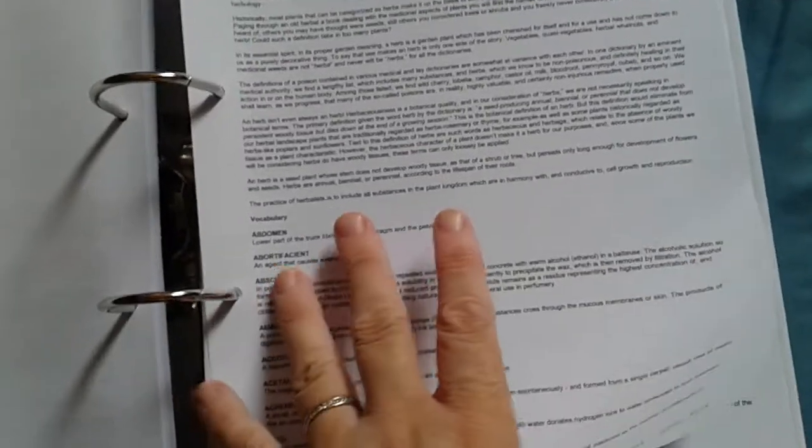Oh, and then we have what is a plant and sacred flora, sacred herbs. And then we have the stem, about the leaf, the flower, the fruit, the seeds, the bulbs and corn. This is in Unit 2 as well. So then we go into the vocabulary of certain things as well, which is pretty good.